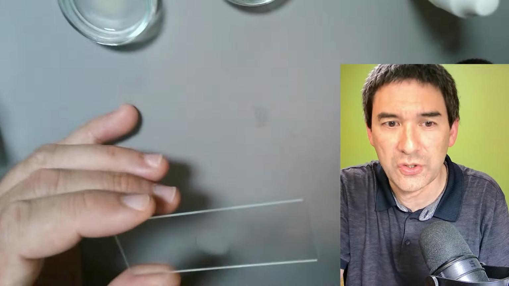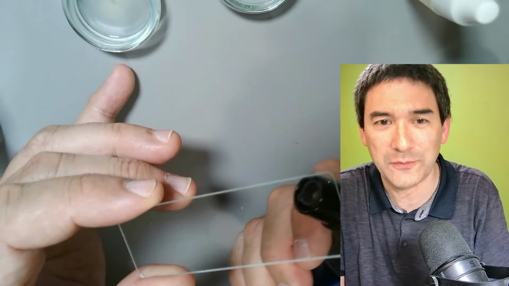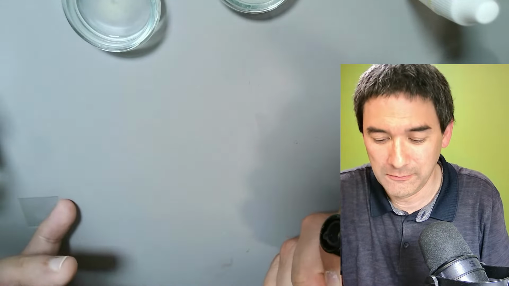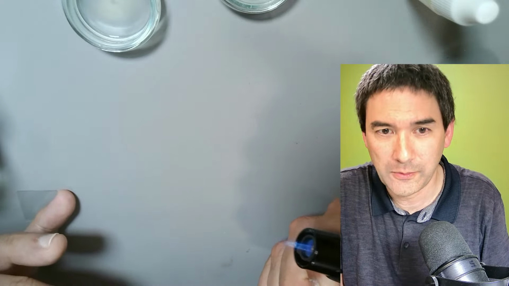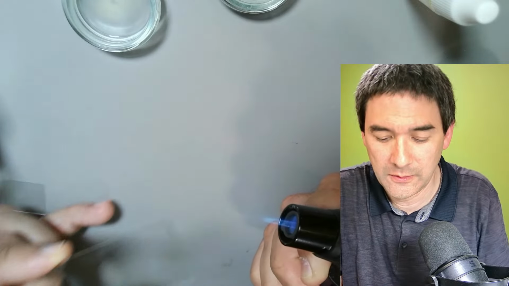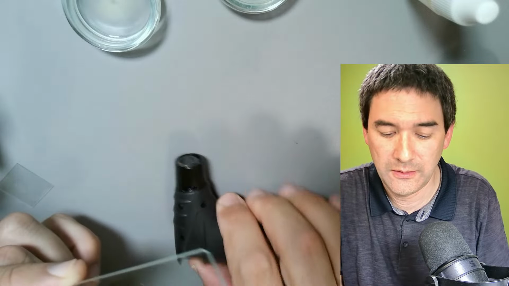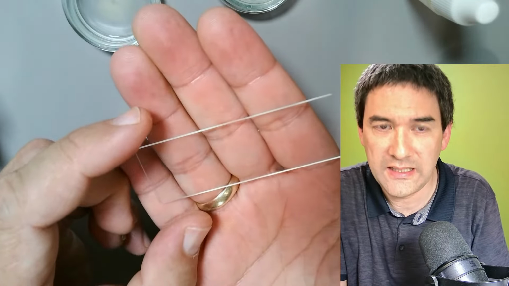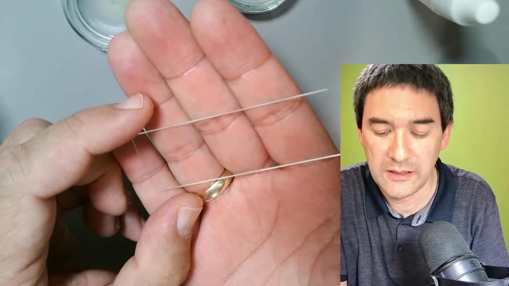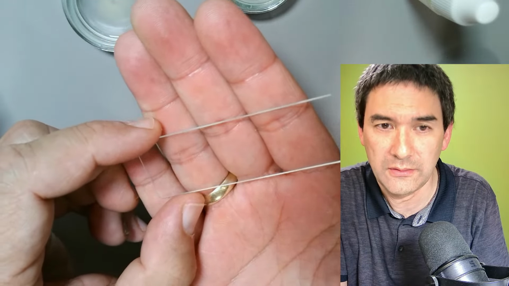So I'm going to do the following now. I do not want to have it directly in the camera. 1, 2, 3. I test it, and it's pretty hot. I'm still able to hold it.